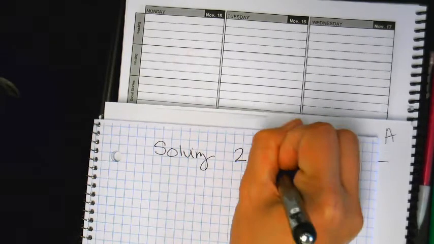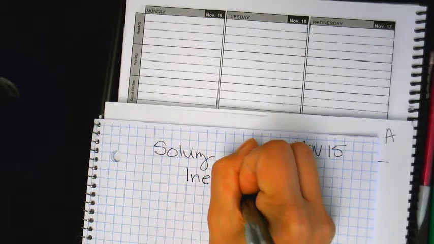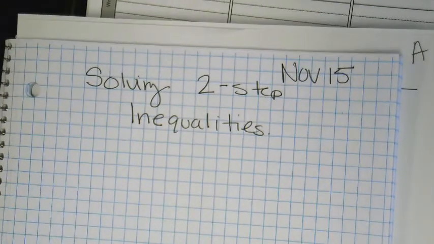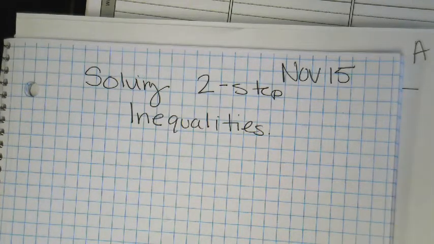We're going to be solving two-step inequalities. Two-step inequalities. All right. So this goes along with what I taught you last week, Wednesday and Friday.